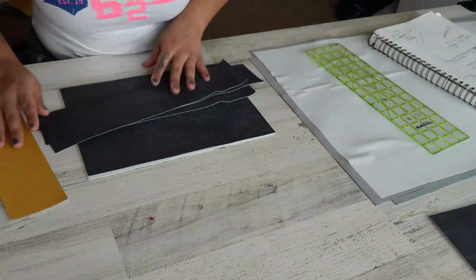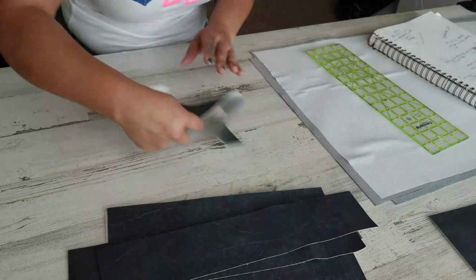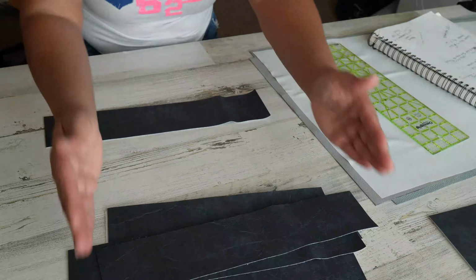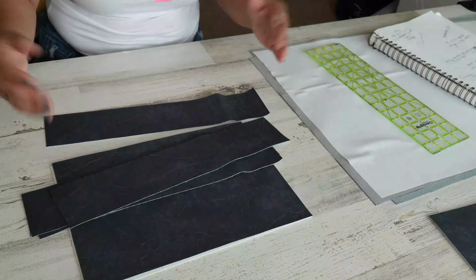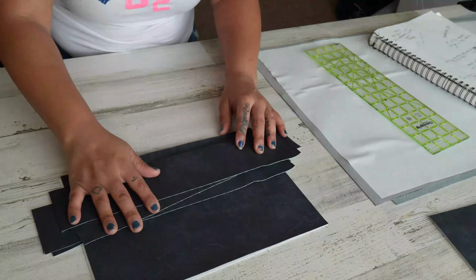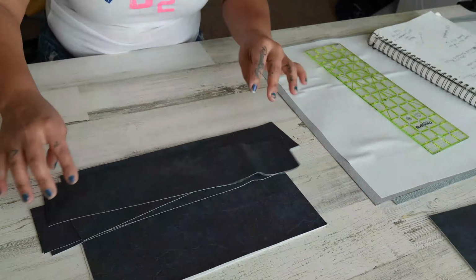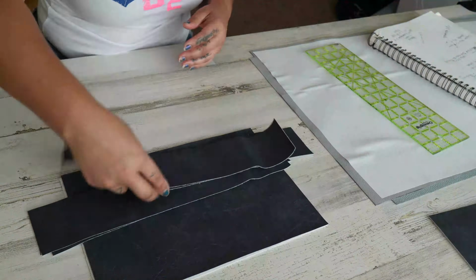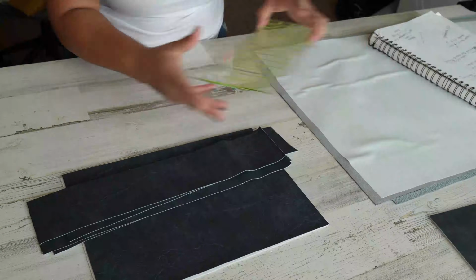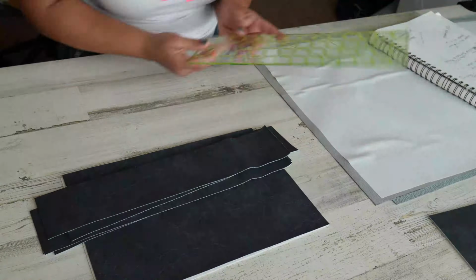All right. So we need 4 of these. 4 of these pieces to go on either side of the pockets if you're doing pockets like me. Or even if you're not doing pockets, you still are going to need that to attach to the handle. So 4 of these pieces that are 15 by 3 inches.